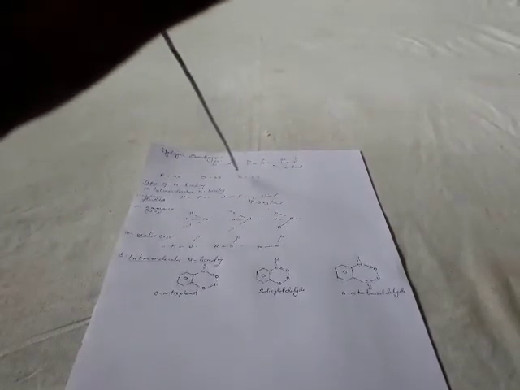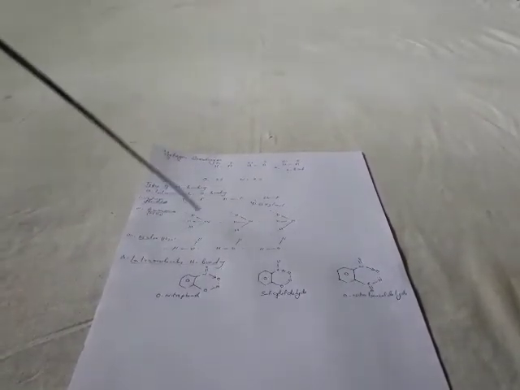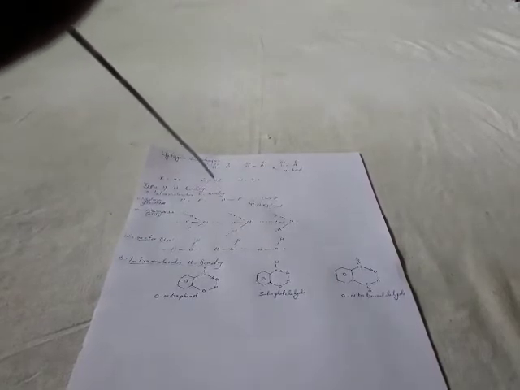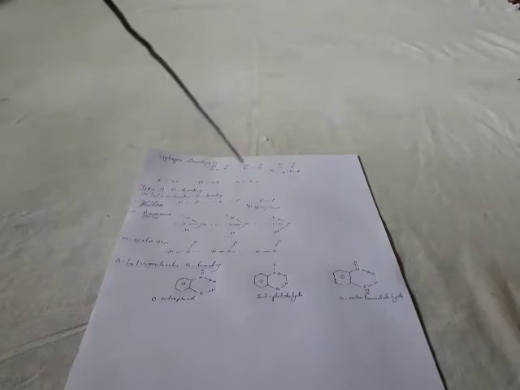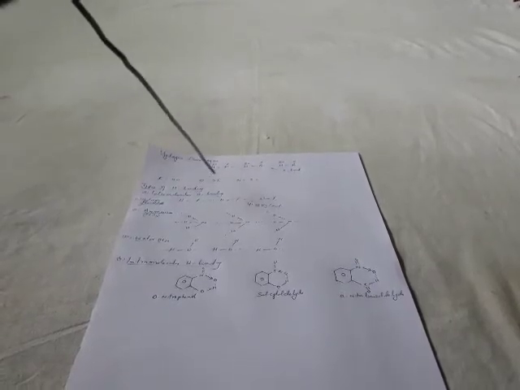Since the size of nitrogen is small, and that of chlorine is large, hydrogen bonding is shown by the NH bond, while the Cl-H bond, that is the covalent bond existing between chlorine and hydrogen, does not show hydrogen bonding at all.